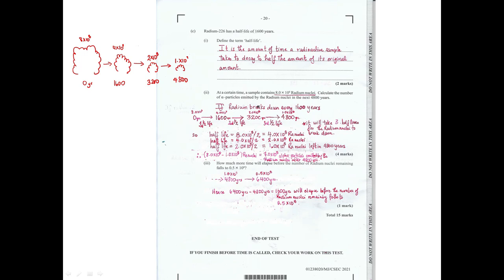So the part that we have to pay attention to says calculate the number of alpha particles emitted by the radium nuclei in the next 4,800 years. They did not ask you how much of the sample was left after 4,800 years. They asked you how many alpha particles were emitted. So this might have gone over some heads, and this is how I understand it.